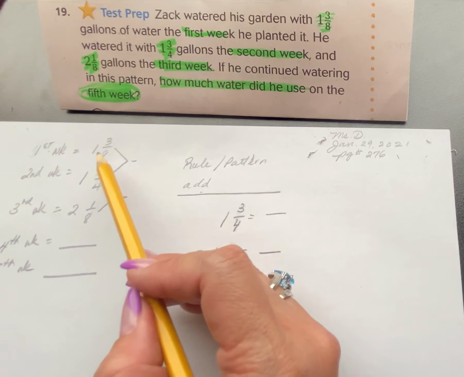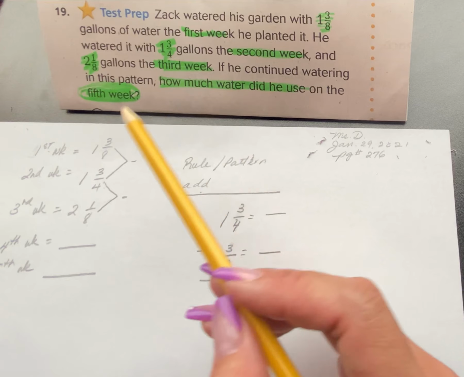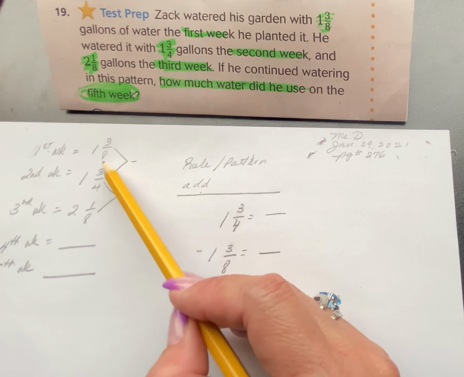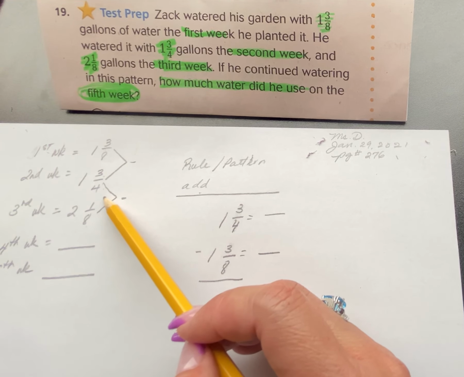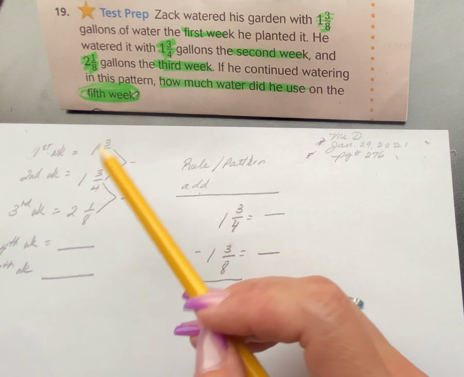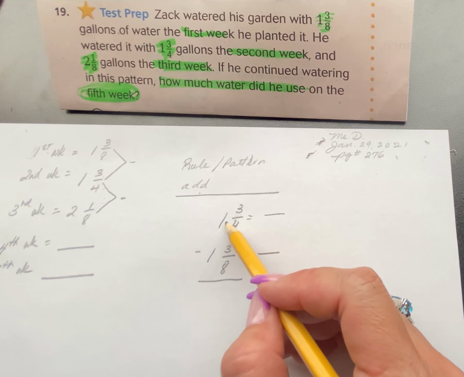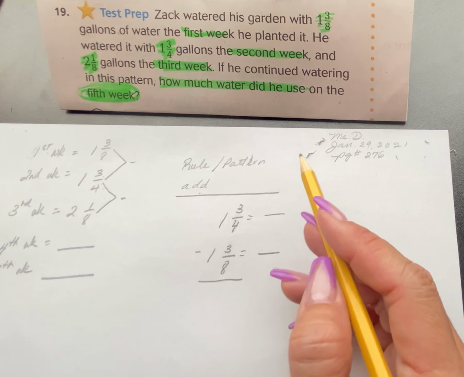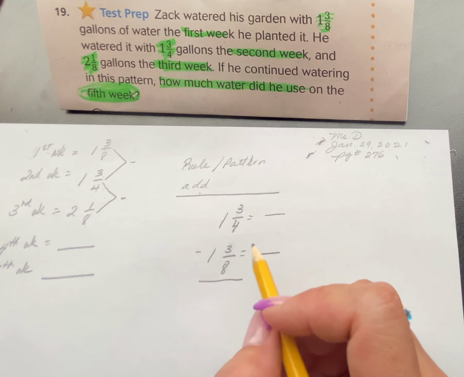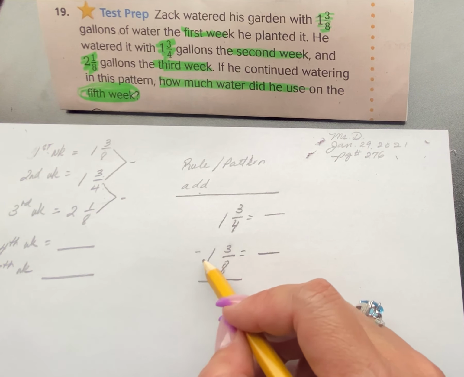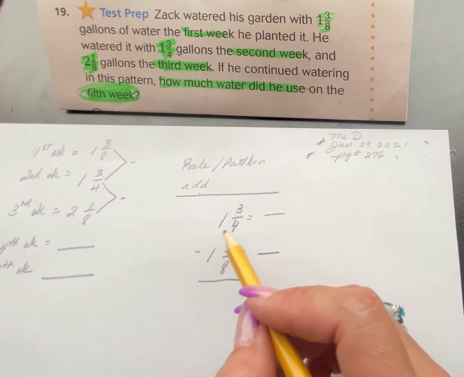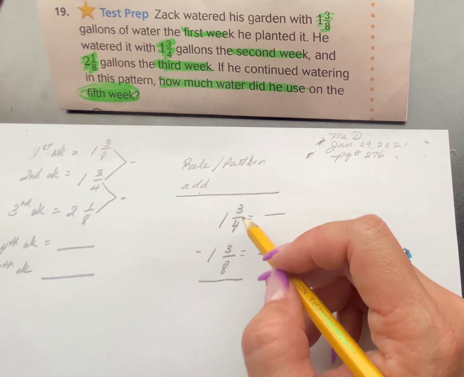We know that the values are going up, and when the numerators are the same, the denominator that is the lesser one is going to be the greater. So 1 3/4 is greater than 1 3/8. Now we have to figure out what the common denominator is in order for us to actually do the operation of subtraction. So there's two ways to do it.